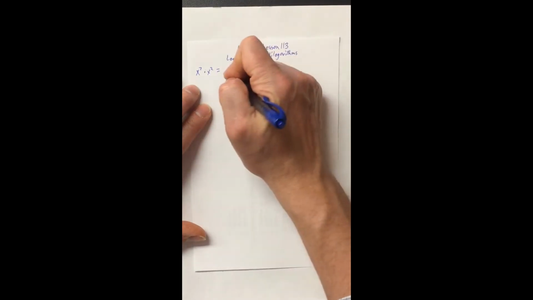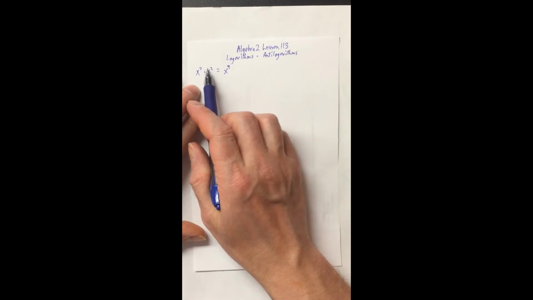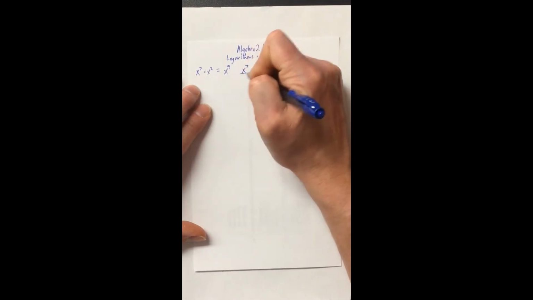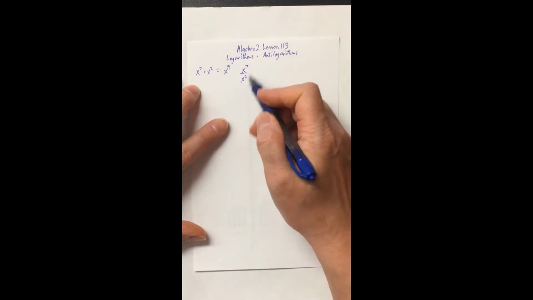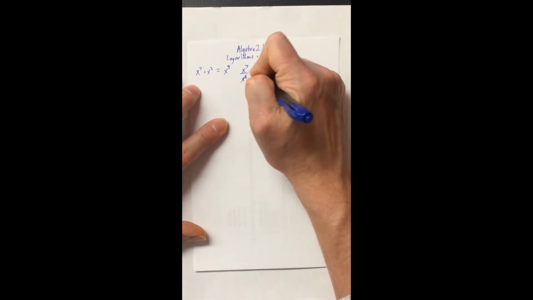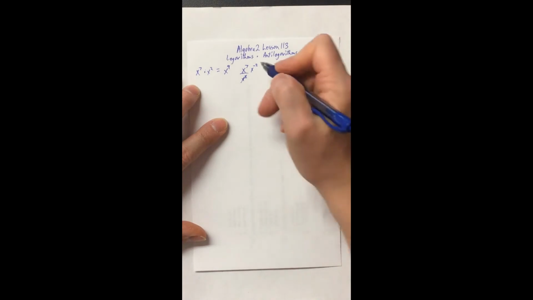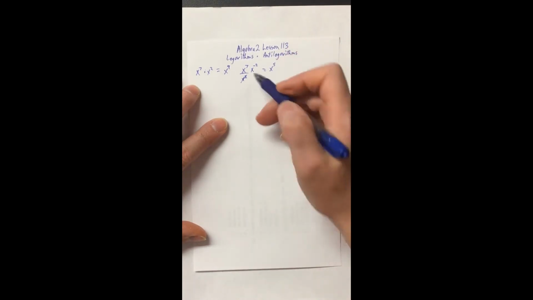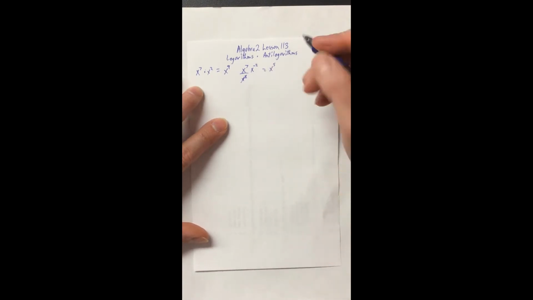Functionally, we would add those. That'd be x to the 9th, correct? So functionally, when we multiply exponents, we add them. If we have division of exponents, right? That's the same thing as subtracting them, right? So this one here would be x to the 5th, right? Division is the same thing as subtracting exponents.